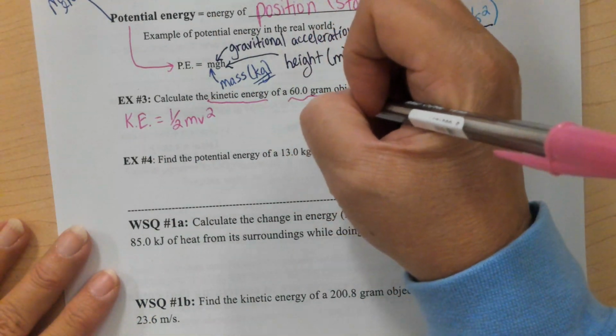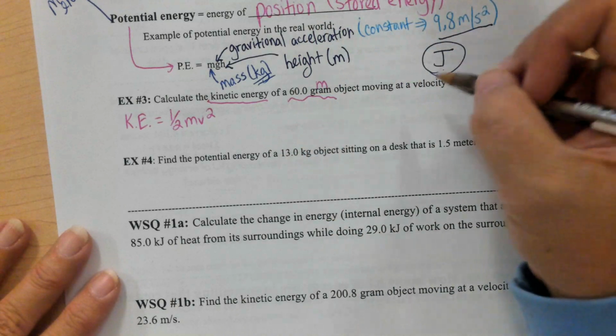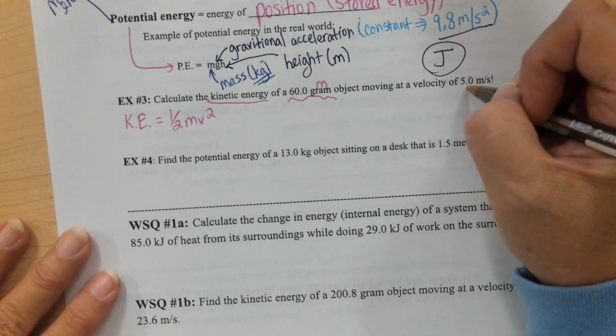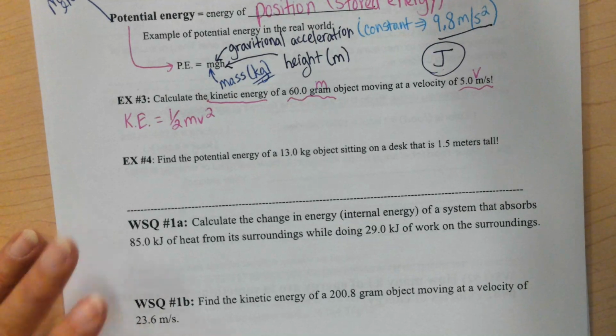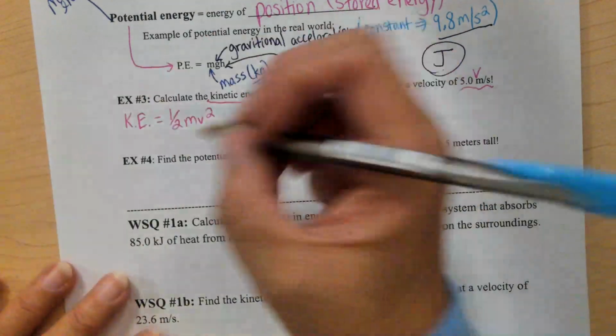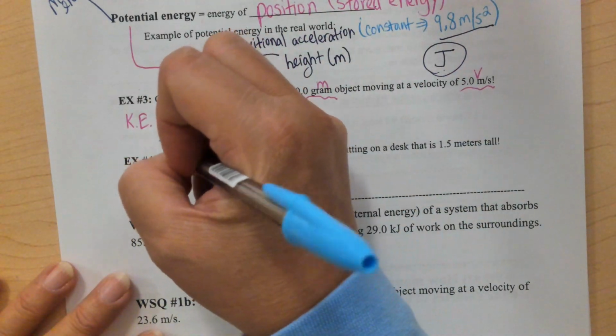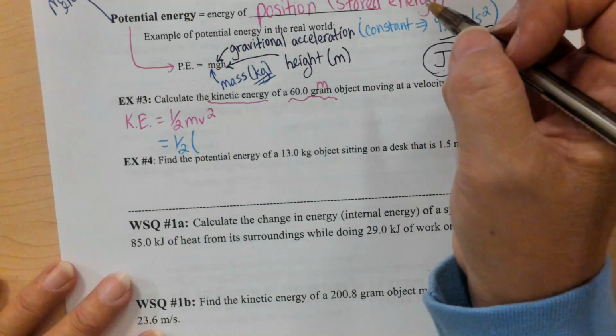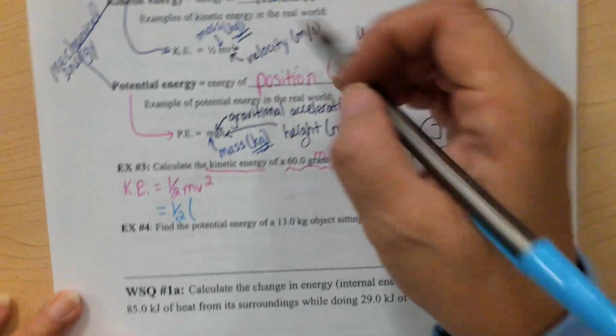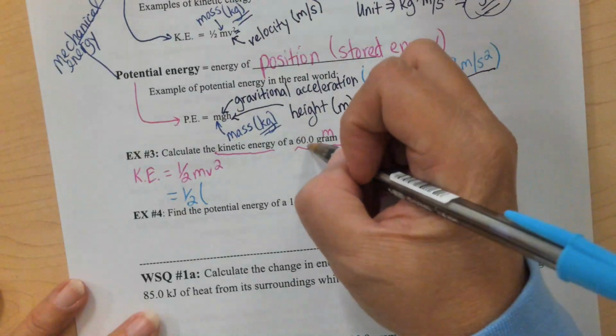So we have a 60-gram object, that's a mass, moving at a velocity, wow, it's crazy how easy they're making it, right? Velocity of 5 meters per second. So we're going to go ahead and plug these numbers in. Of course, the 1/2 is just there. The mass, I got 60 grams, can I use grams? I told you, no, you have to go to kilograms, okay?